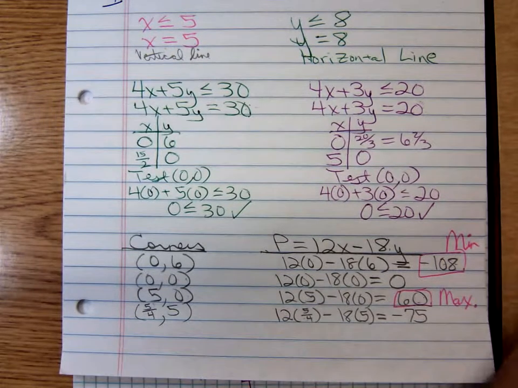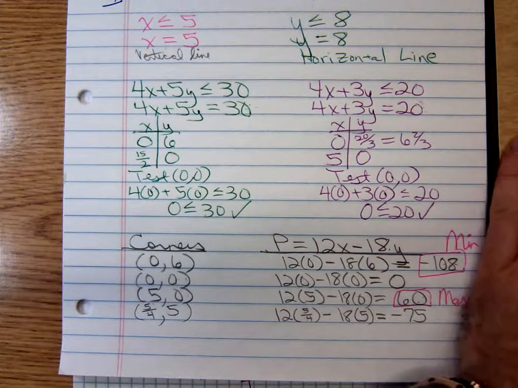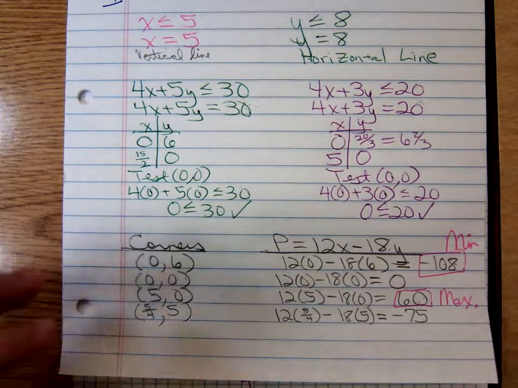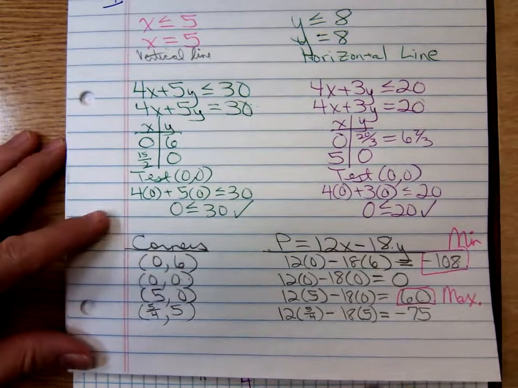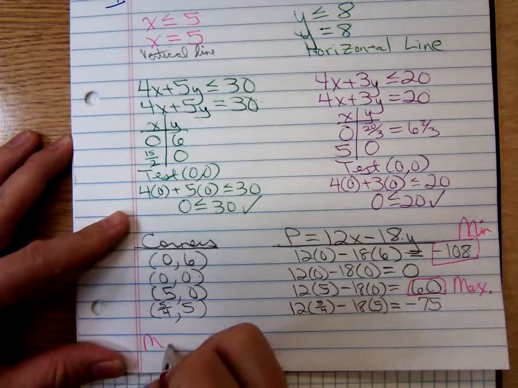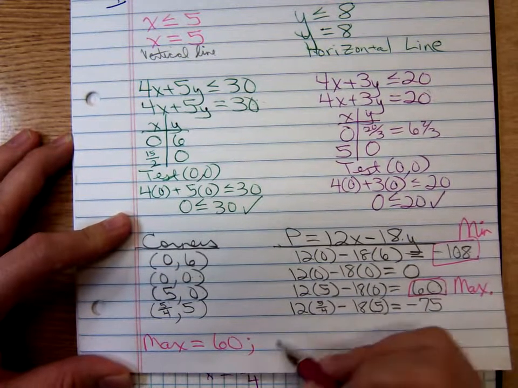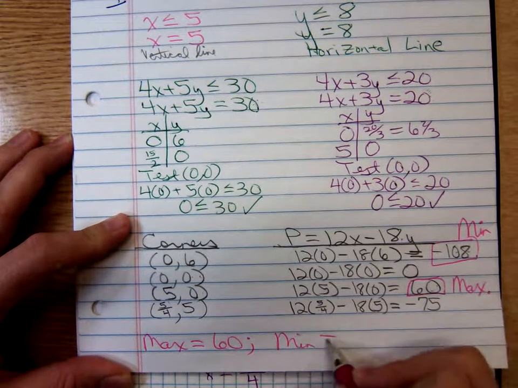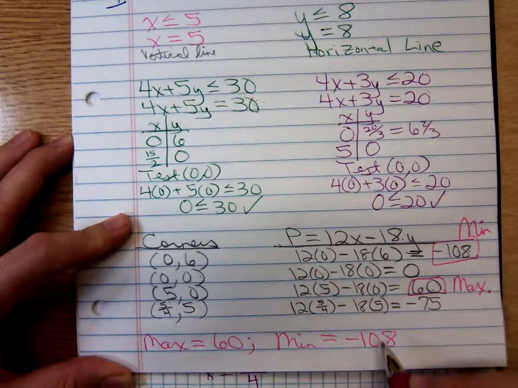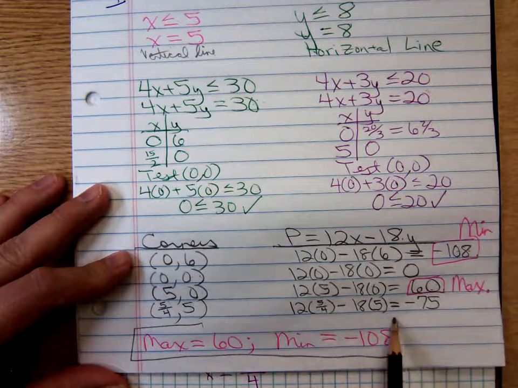I believe all they want is just the maximum and the minimum values. So I'm going to write it down neatly. I'm going to say the maximum is 60. The minimum was negative 108 for my final answer.